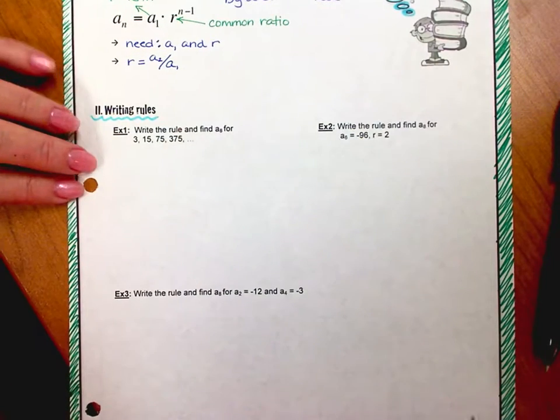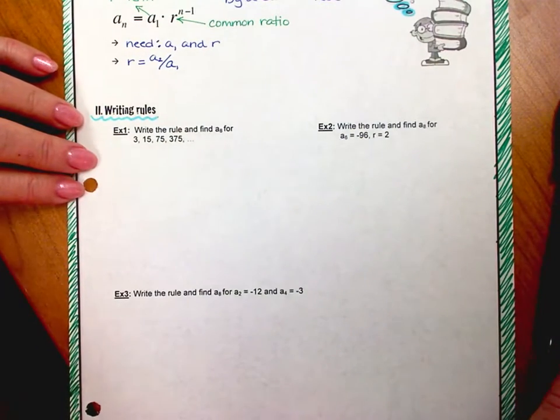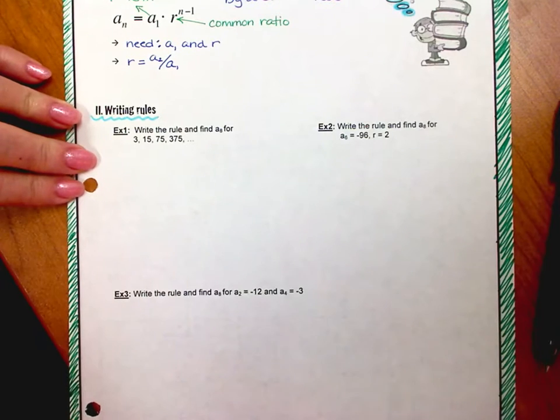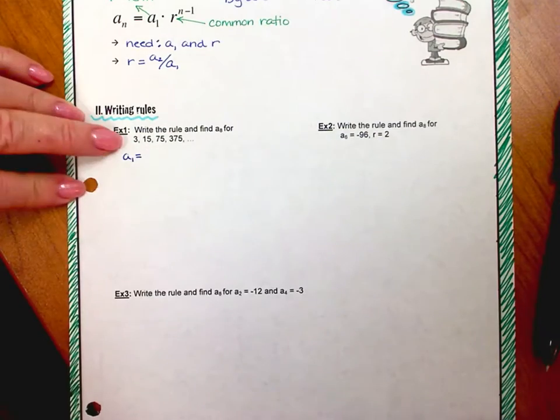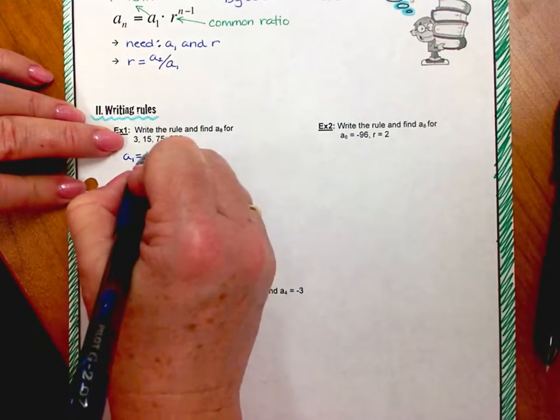Okay, so now we're given a sequence, 3, 15, 75, and 375. And then it goes on forever and ever. We have two tasks. We have to write the rule, and then we're going to use that rule to find another term, which is A sub 8. Okay, so first of all, we need A sub 1. A sub 1 is the first term. First term is going to be 3.